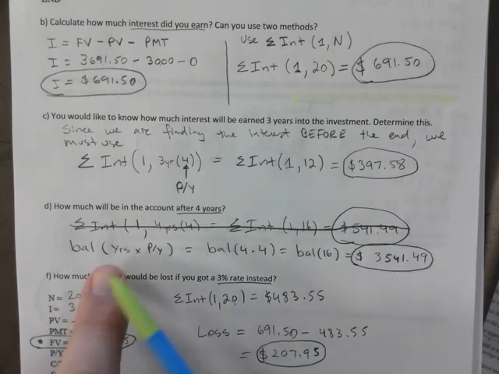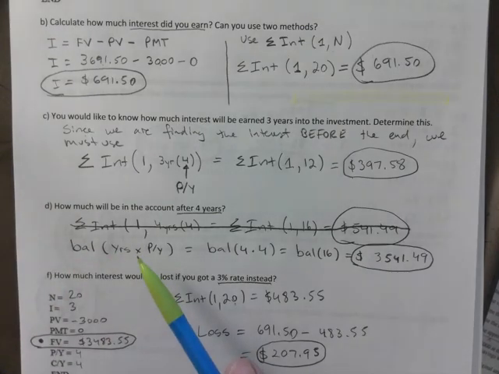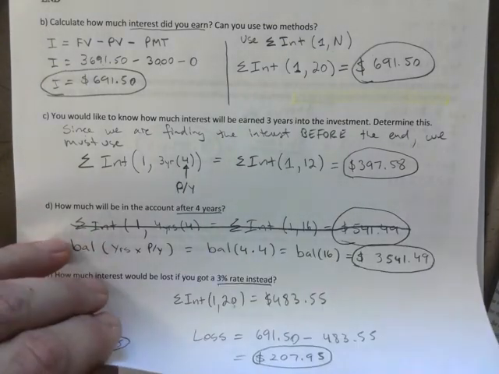So you're wondering in this case, I wonder how much I would have after 4 years. I'm just wondering how much will be in my account after 4 years, right? So 3,541. I made a mistake there, so make sure you correct it.